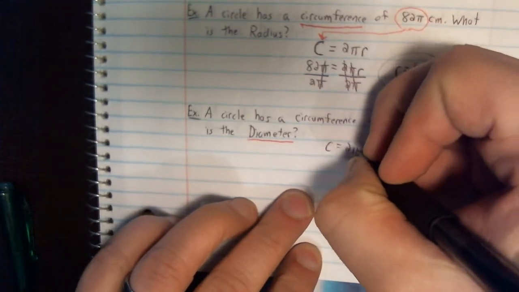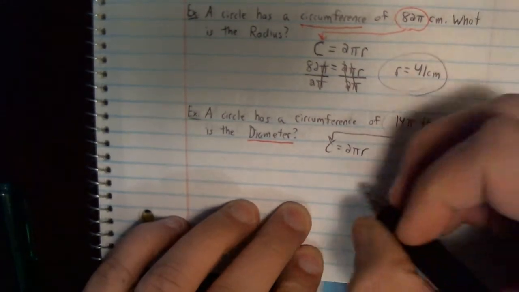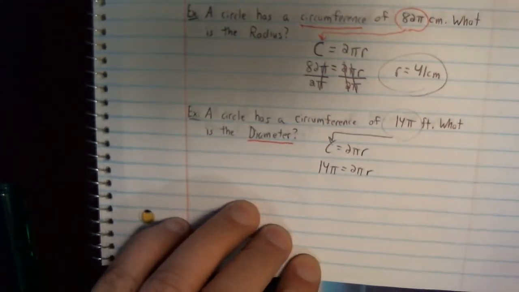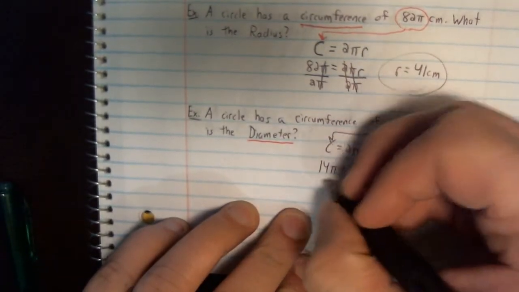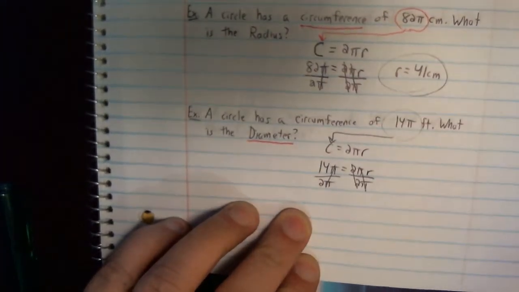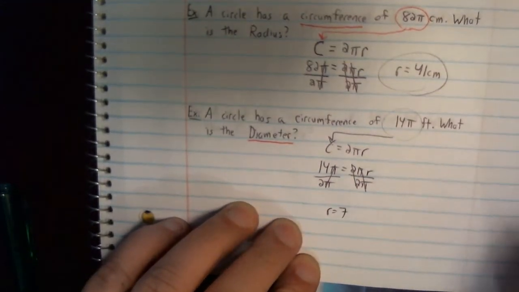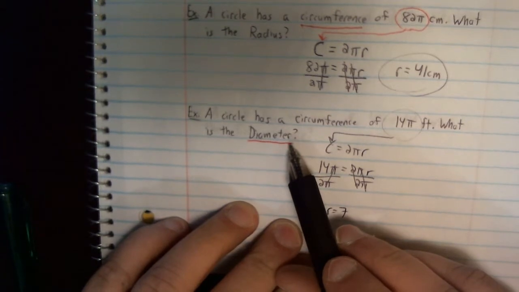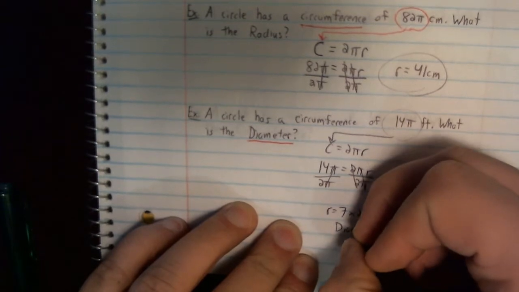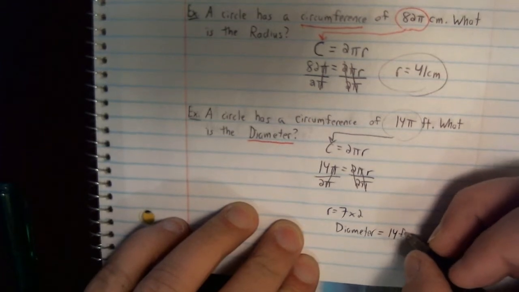So remember, circumference equals 2 pi r. We're going to take this 14 pi and plug it in for circumference. So 14 pi equals 2 pi r. To get rid of that 2 pi in front of the r, we're going to divide by 2 pi. They eliminate on both sides. We get 14 divided by 2. That means our radius is 7. But we want to know diameter. So if we take our radius and multiply by 2, we will get a diameter of 14, and we're talking about feet.